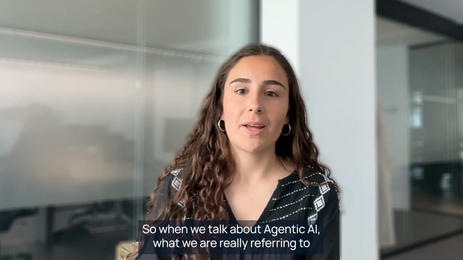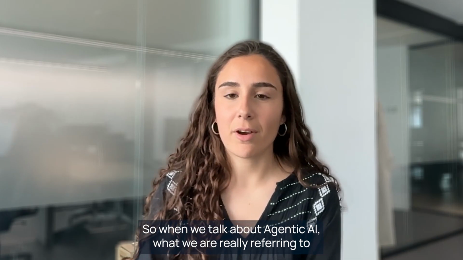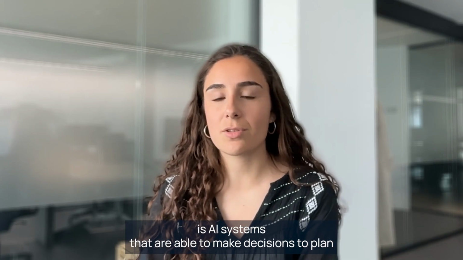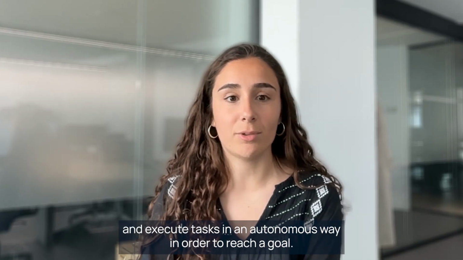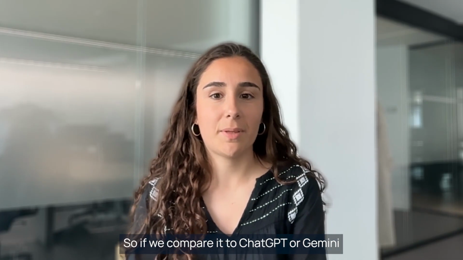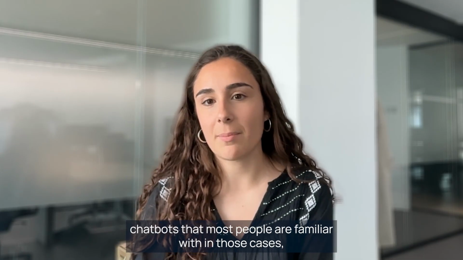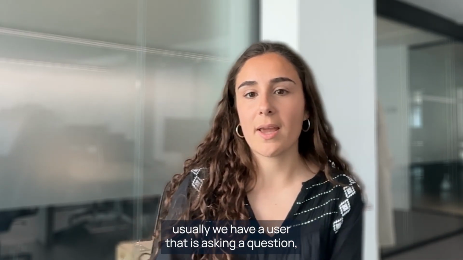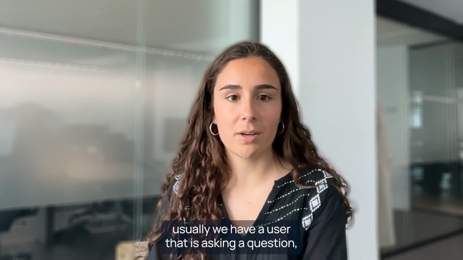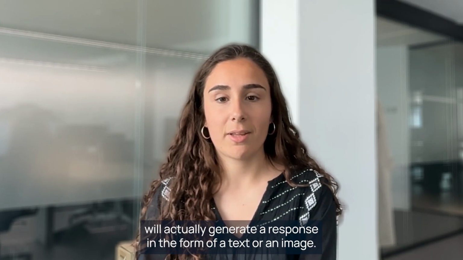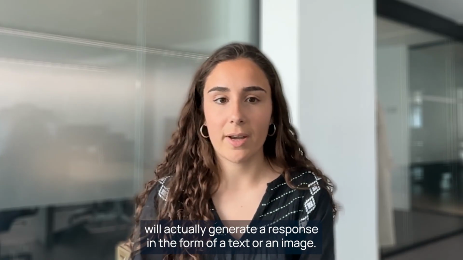When we talk about agentic AI, what we are really referring to is AI systems that are able to make decisions, to plan and execute tasks in an autonomous way in order to reach a goal. If we compare it to ChatGPT or Gemini, chatbots that most people are familiar with, usually we have a user asking a question, and the large language model behind this chat will generate a response in the form of a text or an image.